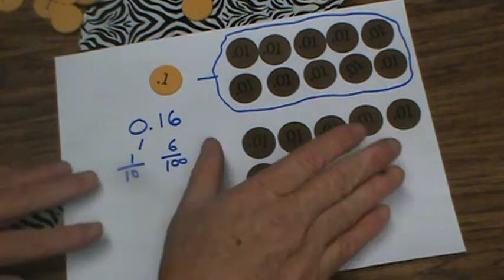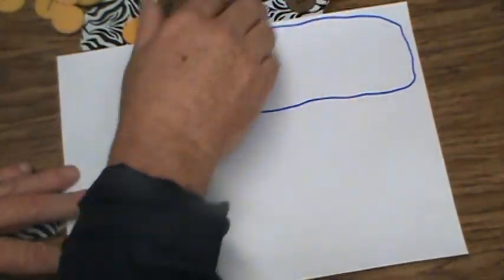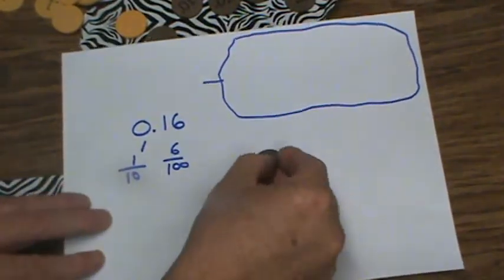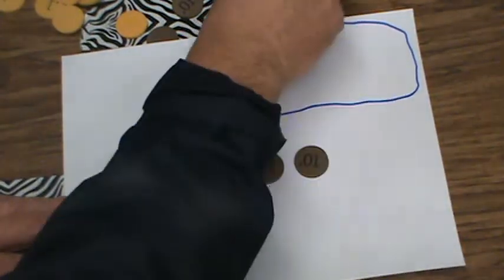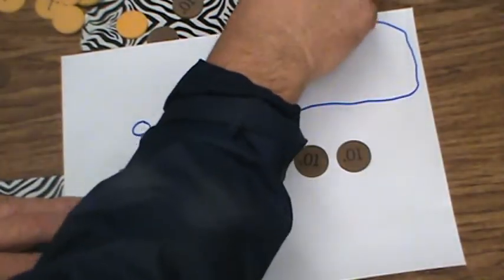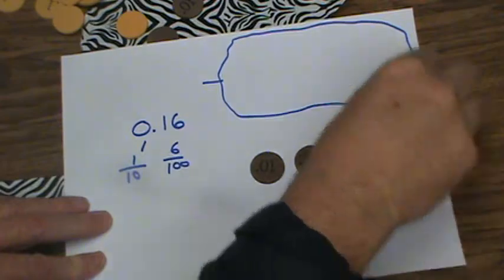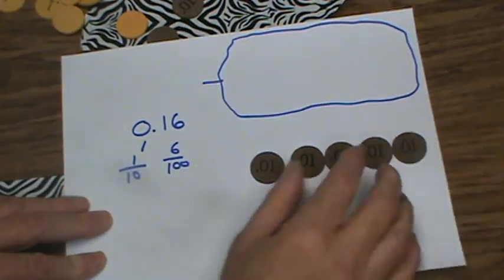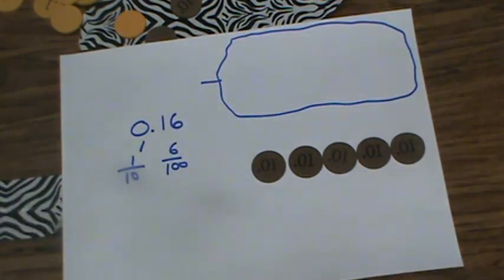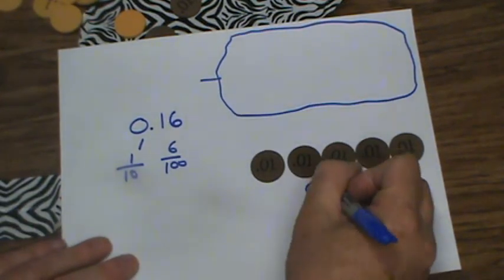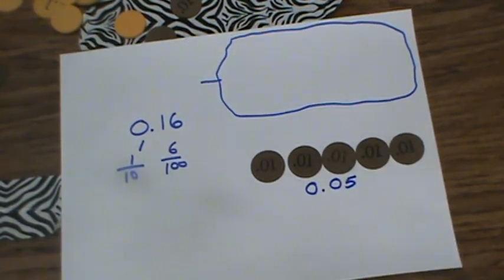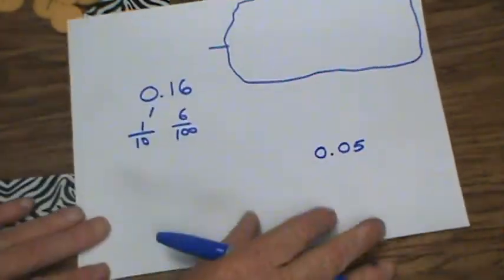Now, we're just going to push this aside, clear it all off, and I want you to just think about this. 1, 2, 3, 4, and 5. What is this number right here? What would we call this? 0.5? 0.05? Yeah, it's 5 hundredths. So it'd be 0.05. All right? But now, let's just sweep this off, and we're going to do another one right up here.